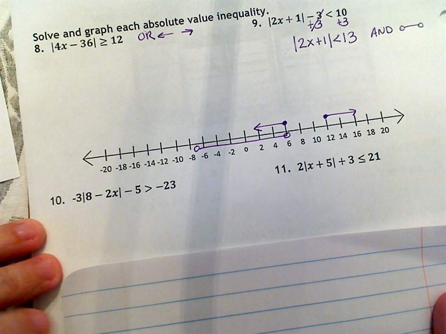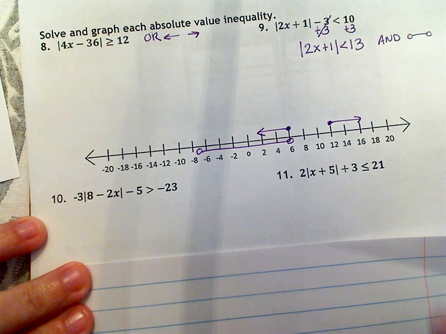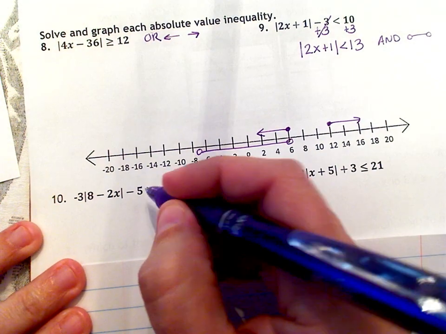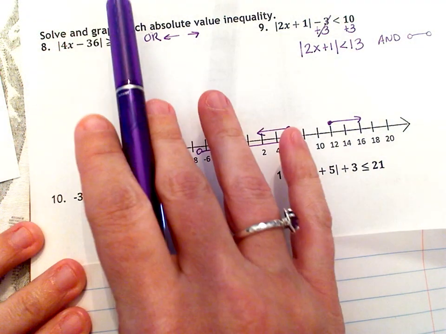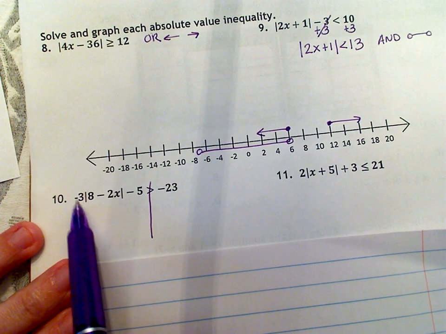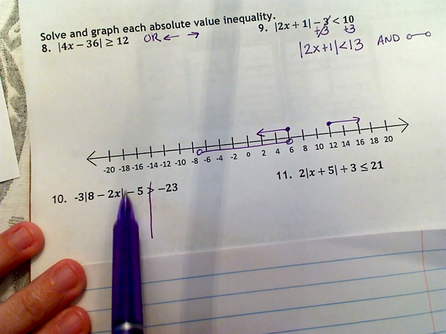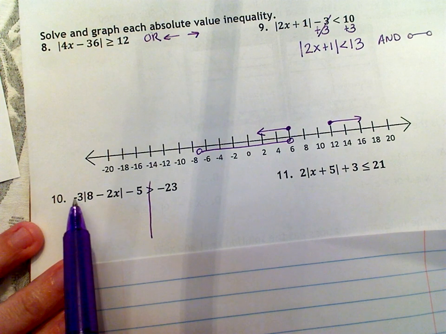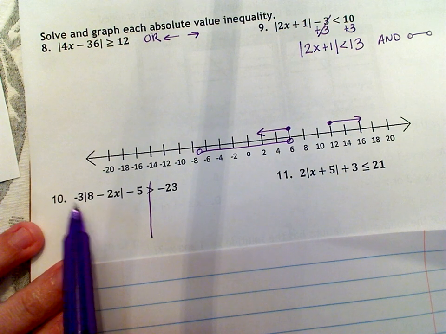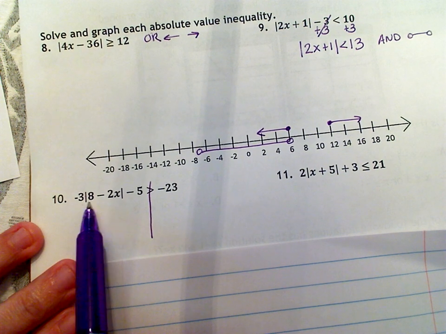All right, number 10. Again, remember, get rid of everything on the outside. So if I look at my two sides here, just like the one that was up here, number 6, we've got something in front that's being multiplied. And we have this that's minus 5 back here is being subtracted. Be careful. I have a lot of students that will try to add 3. This is a negative 3 and it's being multiplied.